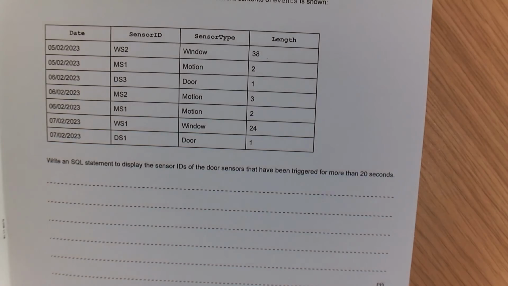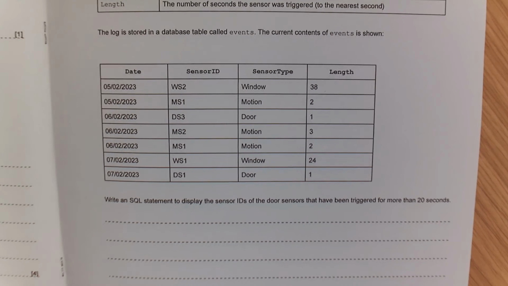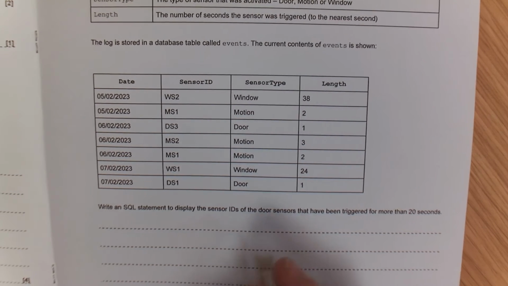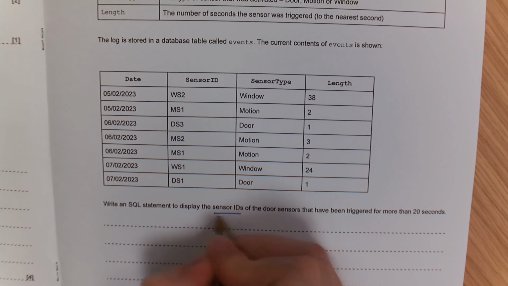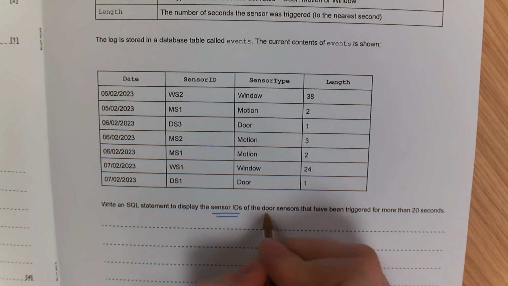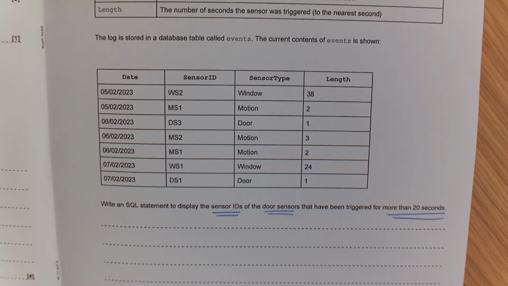Last one, and I'm going to go over some bits of theory. We've got a table called events here, and it says write a query that displays the sensor IDs of the door sensors that have been triggered more than 20 seconds, okay?